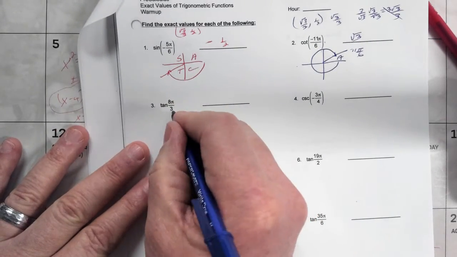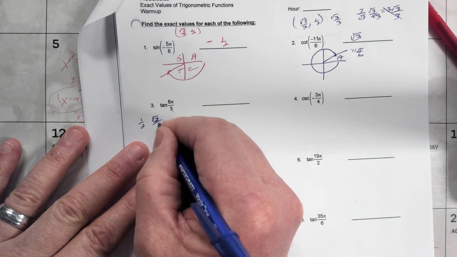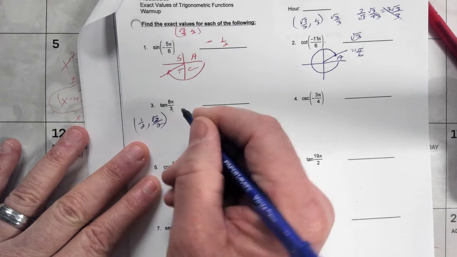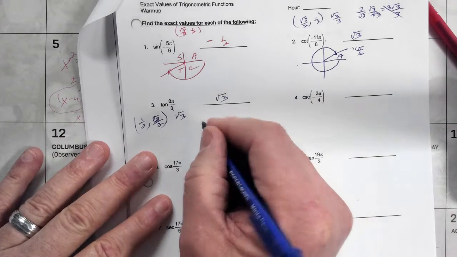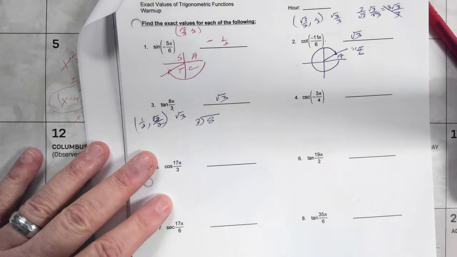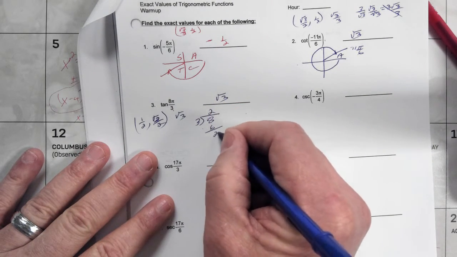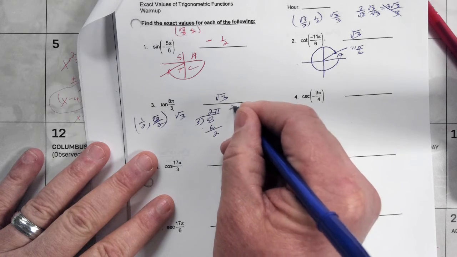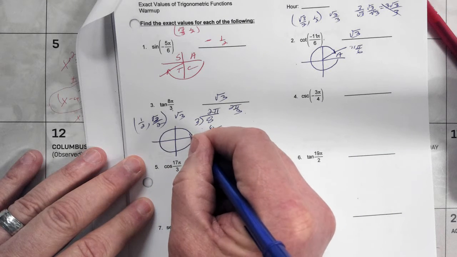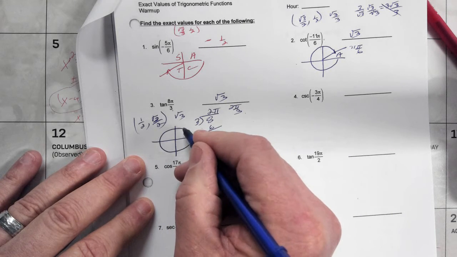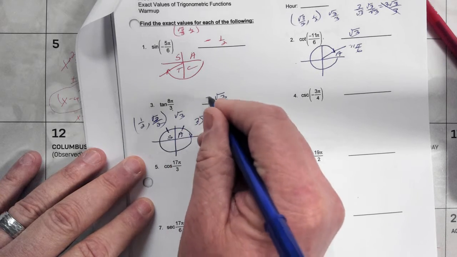The ordered pair for pi over 3 is, no, it's a half, root 3 over 2. That's cosine and sine. Tangent's root 3. So this is root 3. The question is, is it positive or negative? You have to take 3 into 8. 3 goes into 8 twice. That's 6. Subtract, you get 2. So that's 2 pi, and then you got 2 pi over 3 left over. You draw a circle. 2 pi is right here. You're going to go 2 pi over 3. That's pi over 3. That's 2 pi over 3 is right there. All students. That's negative root 3.